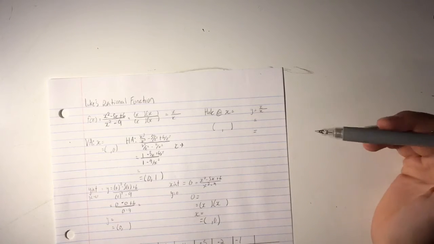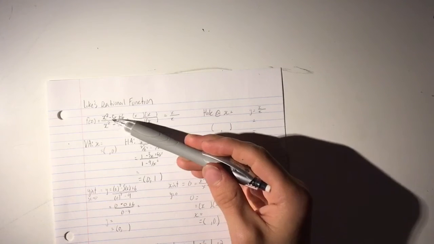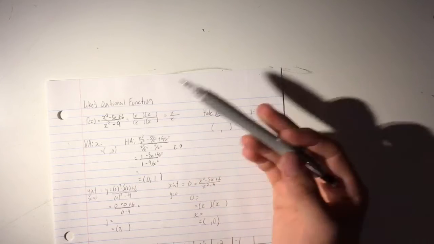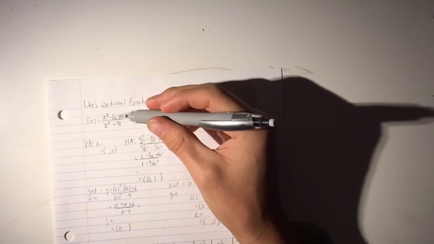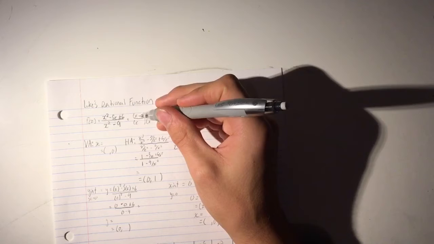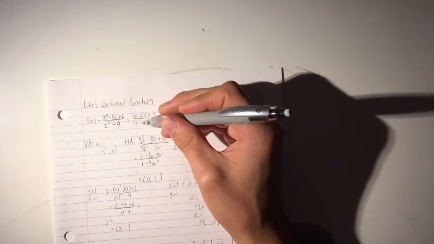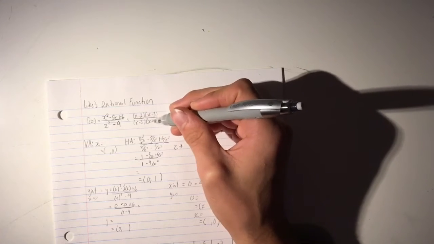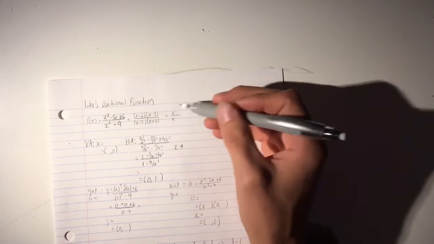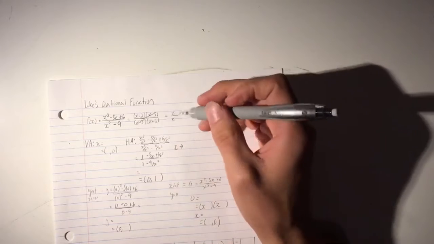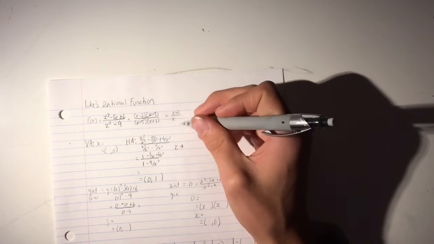Alright, so today we are graphing a rational function. Our function today is x squared minus 5x plus 6 over x squared minus 9. First step is to factor, so the quadratic in the numerator is going to factor to x minus 2 times x minus 3, and then on the denominator we have x minus 3 and x plus 3 from the difference of squares. We can see here that these are going to cross out, leaving us with x minus 2 and x plus 3.